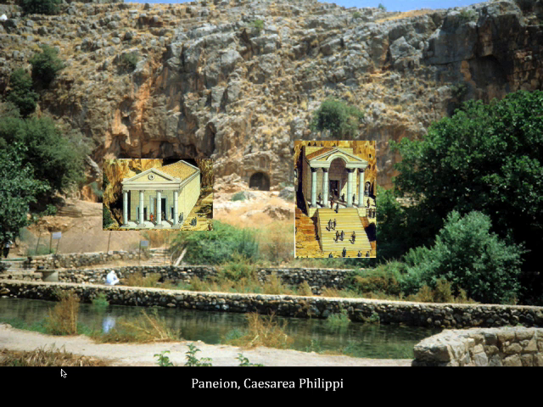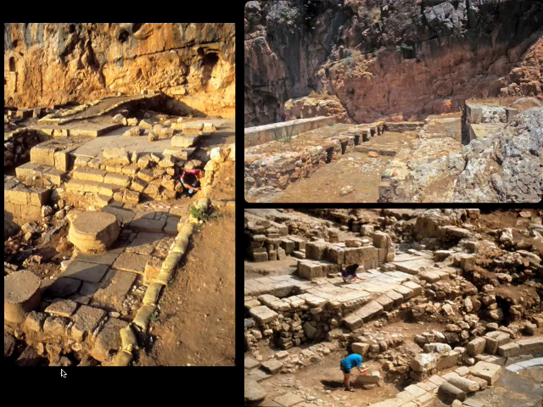So up at the Paneion at Caesarea Philippi, the old sanctuary that's now going on 500 years of worship, there's the cave, and the little temple that Herod had built in front of the cave, the temple of Zeus to the right of the artificial cave that had been built by Herod Philip. This is what it looked like in the Roman period.